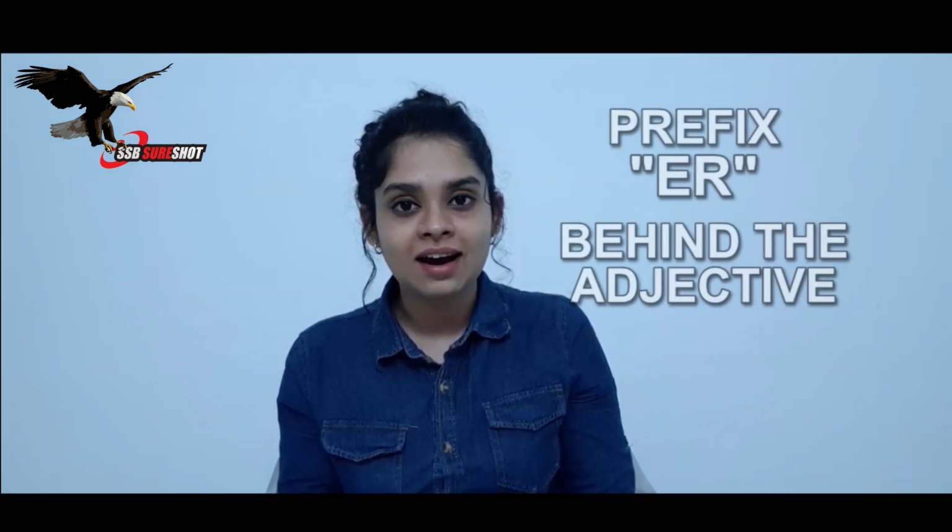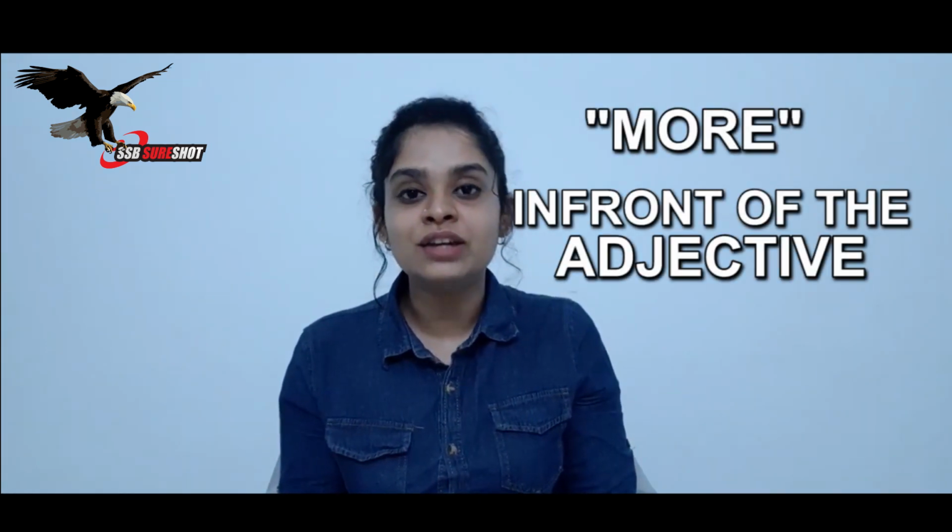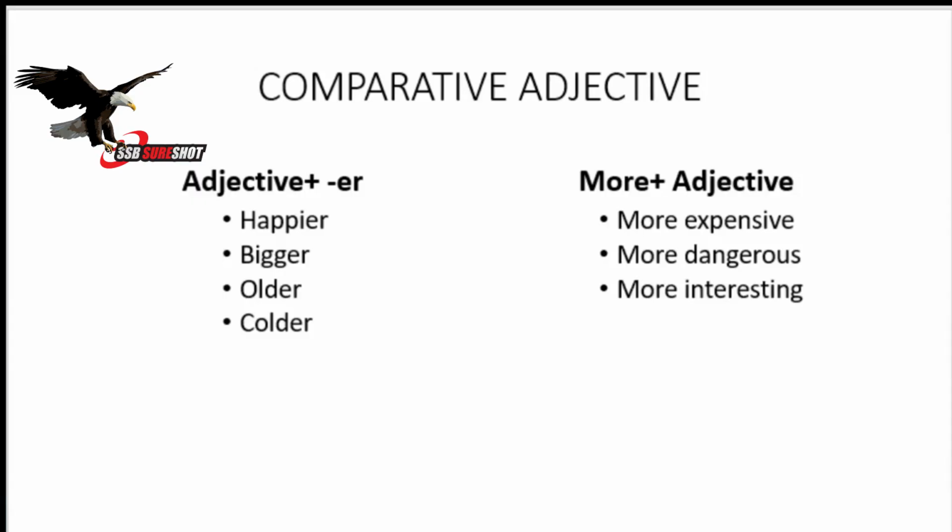They are obtained by either adding the suffix er behind the adjective or adding the word more in front of the adjective. Some examples are happier, bigger, older, colder, more expensive, more dangerous, more interesting. Let's look at a few examples.